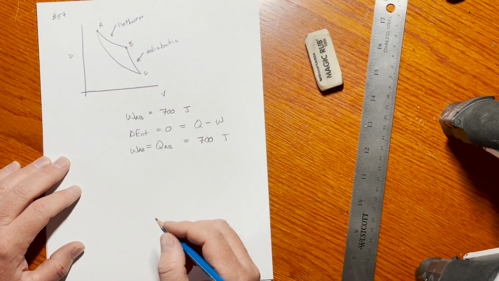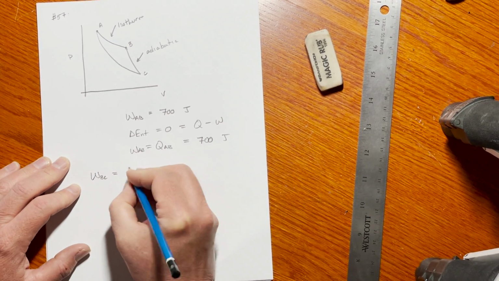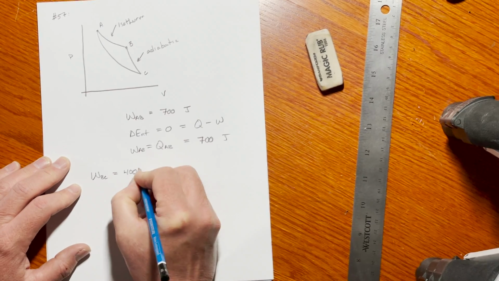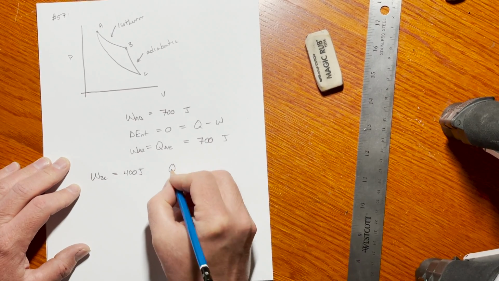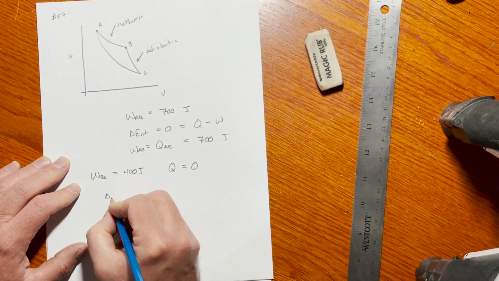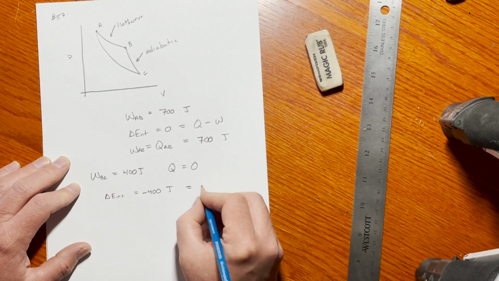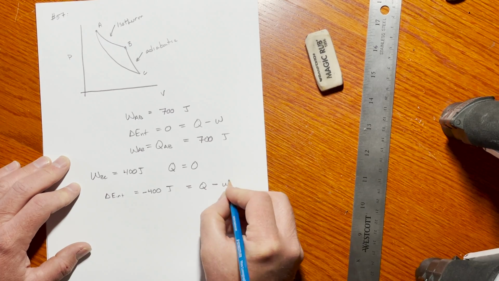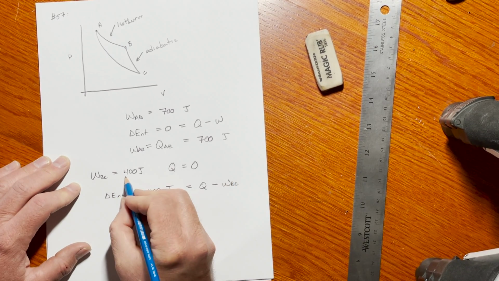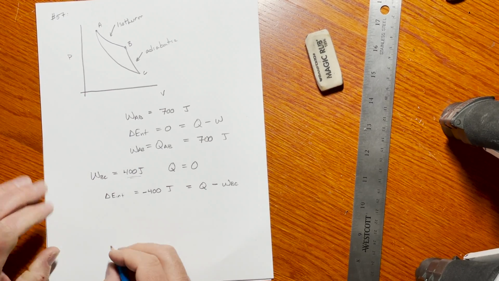Then we expand adiabatically from B to C, and it says that the work done there from B to C is equal to 400 joules. Now, because it's adiabatic, we know that the heat has to be 0. So there's no heat exchange, which means that my change in internal energy is negative 400 joules because I have Q minus W_BC. And since W_BC is positive, we have a negative 400 joules right there.